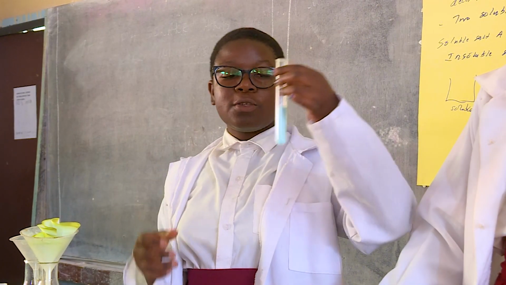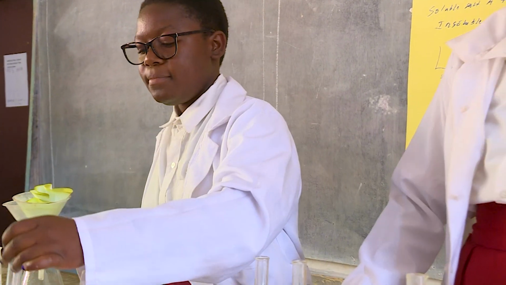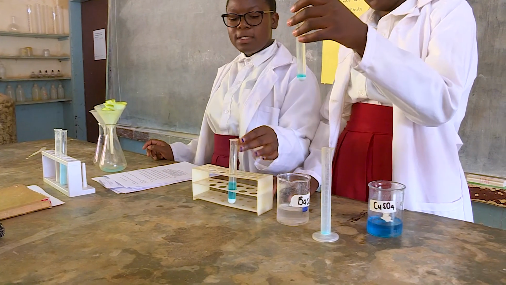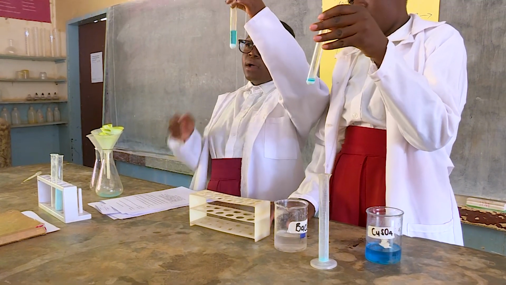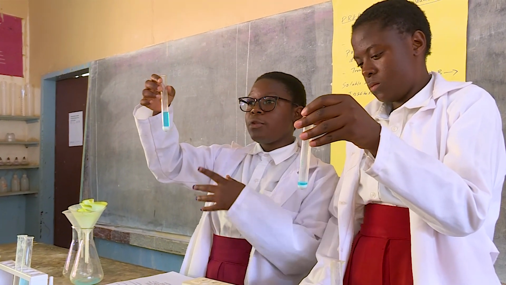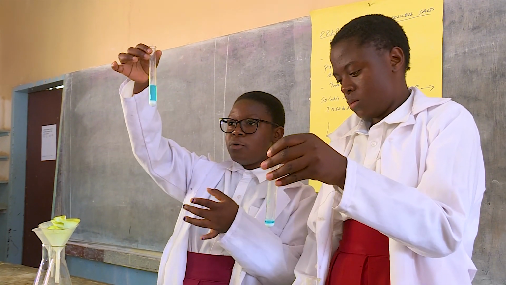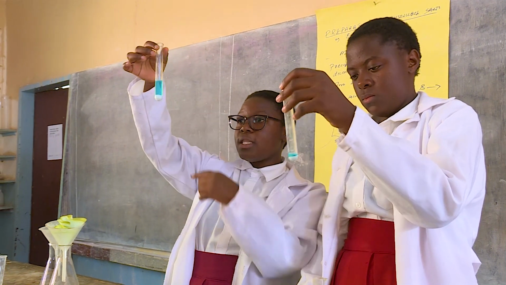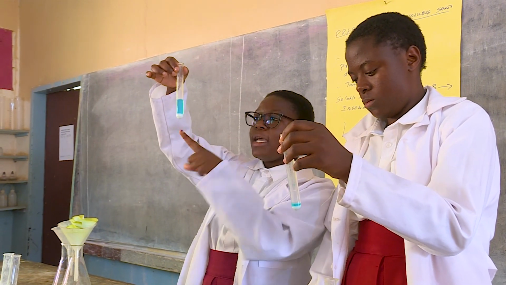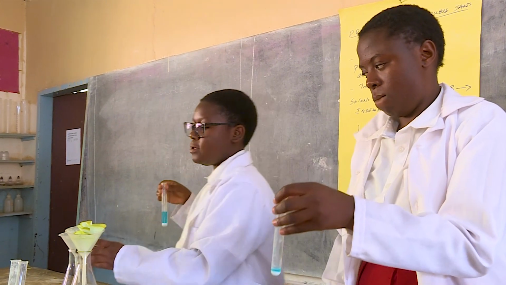This is how the mixture is going to look when you mix barium chloride and copper 2 sulfate. We allowed the mixture to settle, and as I have said, we can use filtration method or decantation method. It depends on what you want, and this is how it's going to look. We can see the blue solution. This is the soluble salt, and the white precipitate that has settled at the bottom is the insoluble salt. So we're going to use filtration method.